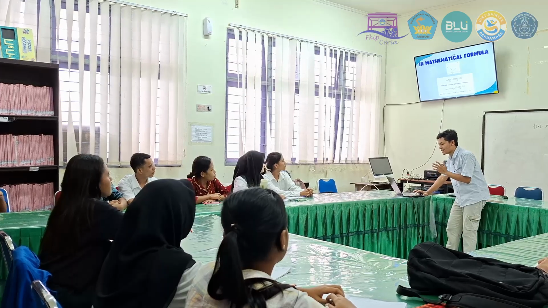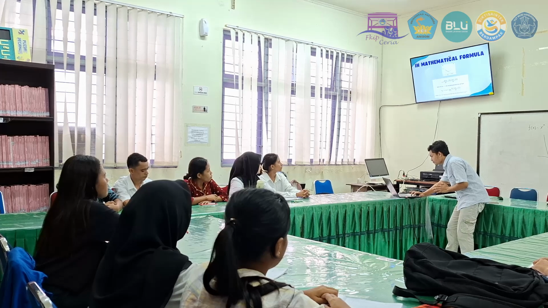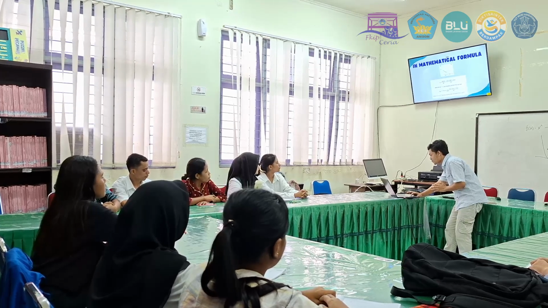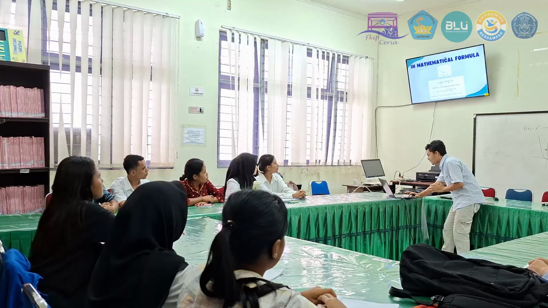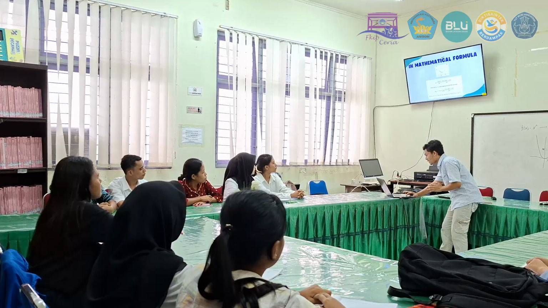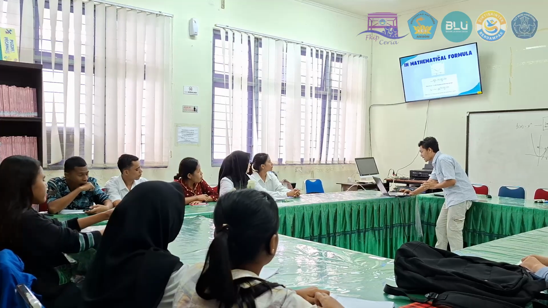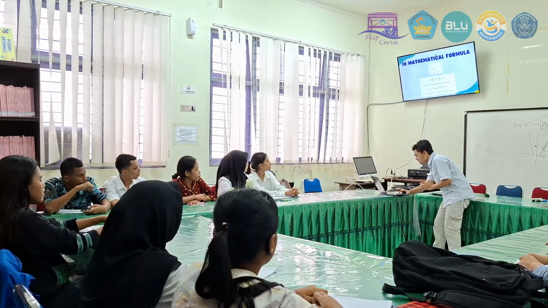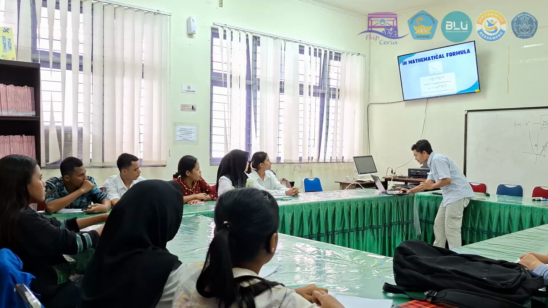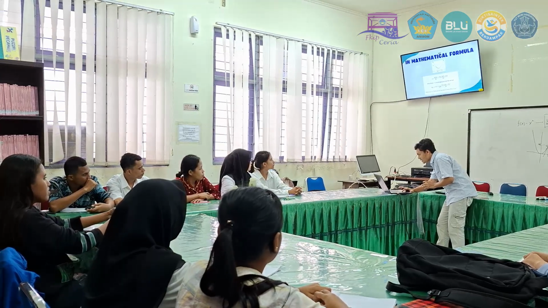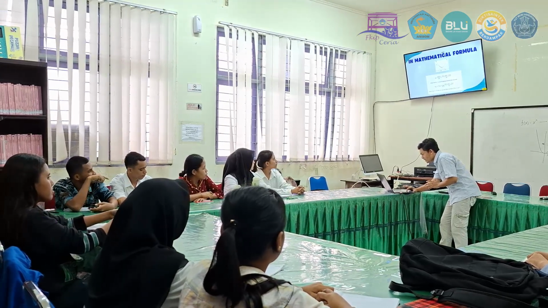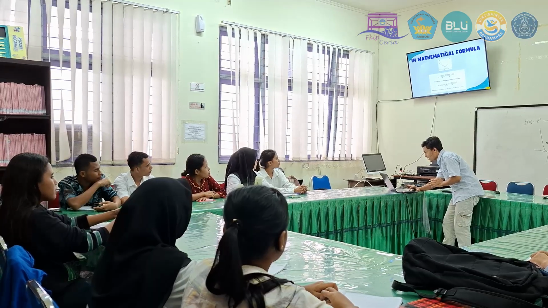Why do we have to use the limit? As you can see, the distance between the green line and the red line, this length, is delta x, and this distance between the red line and the green line is delta y.